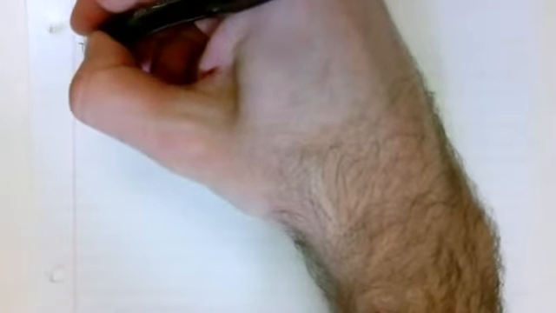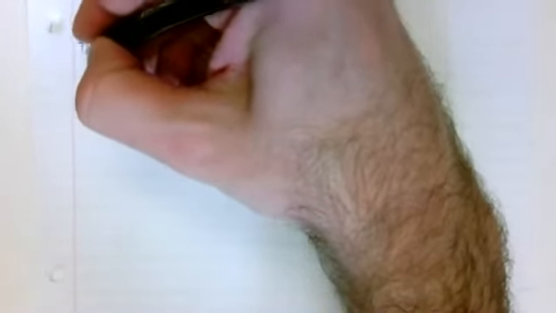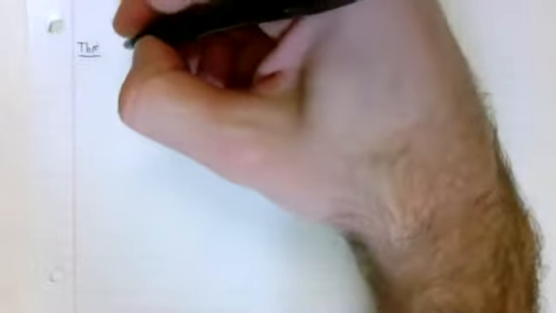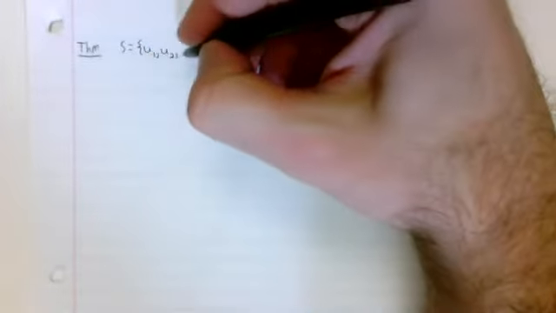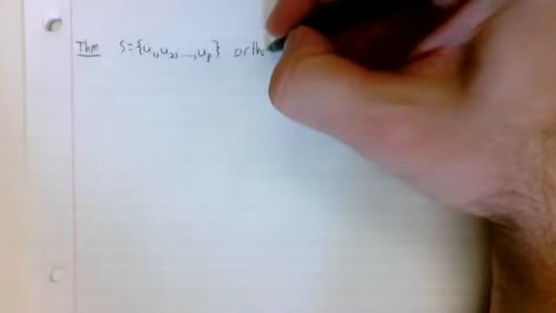Let's state two theorems together with their proofs. Theorem. Suppose some set is orthogonal.